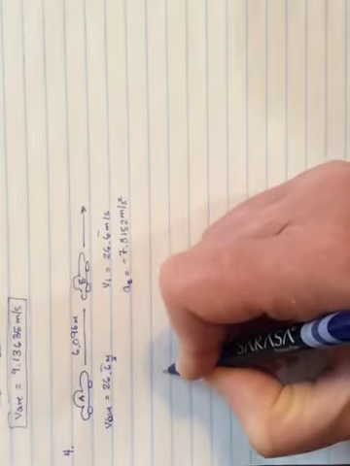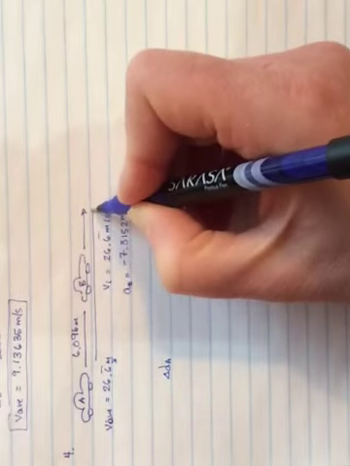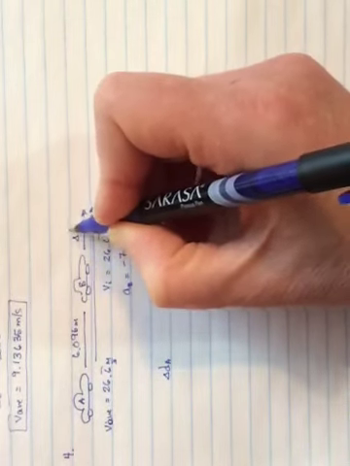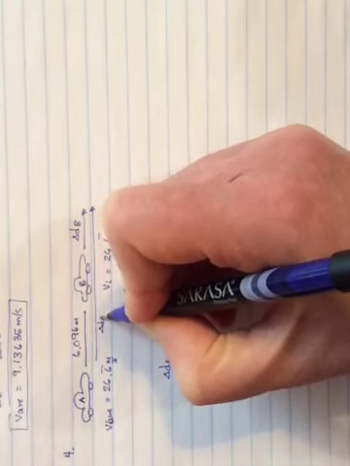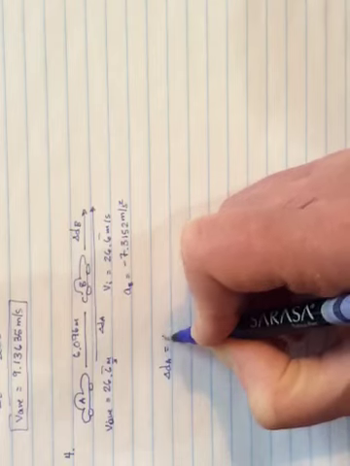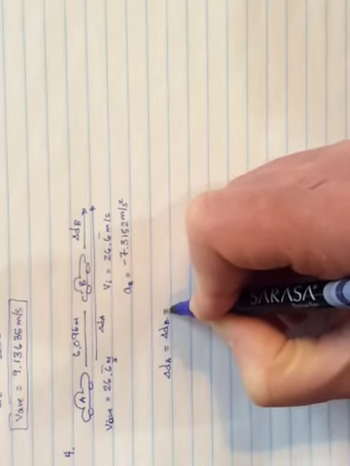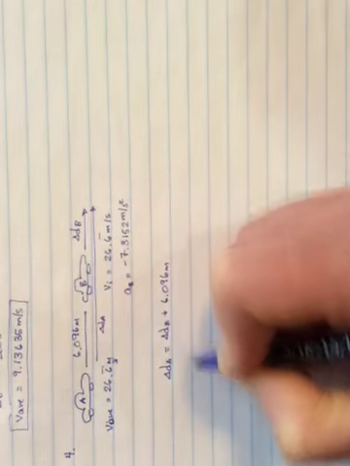So, again, we would know that at some point, they're going to be at the same spot, unfortunately. So this will be delta dB, this will be delta dA. So if we do our equation, delta dA will equal delta dB plus the 6.096 meters.